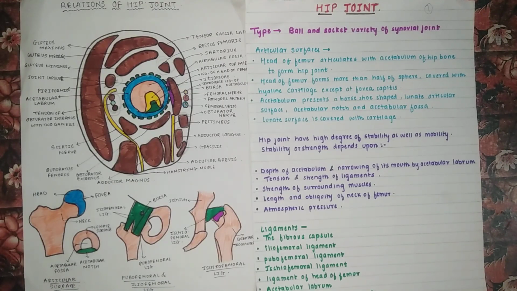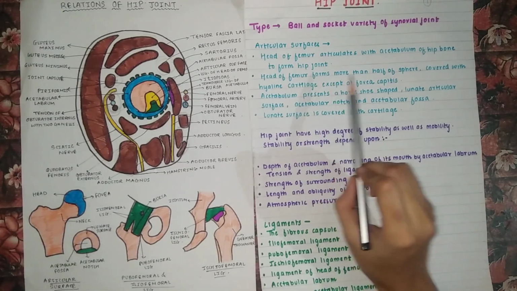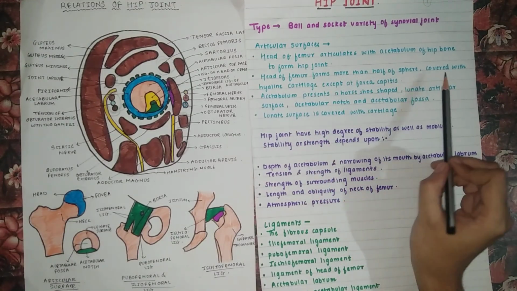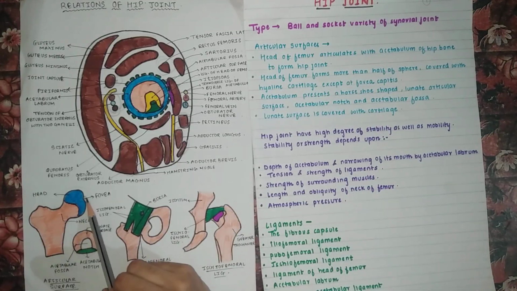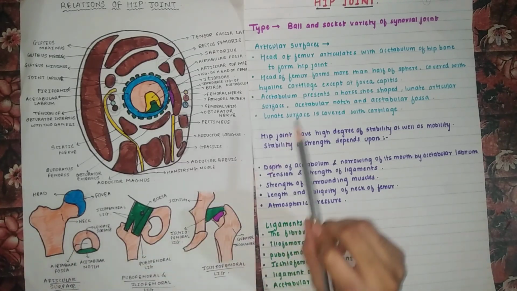Let's begin. It is a ball and socket variety of synovial joint. Articular surfaces. Head of the femur articulates with the acetabulum of the hip bone to form the hip joint. Head of the femur forms more than a half of sphere covered with the hyaline cartilage except at the fovea capitis.